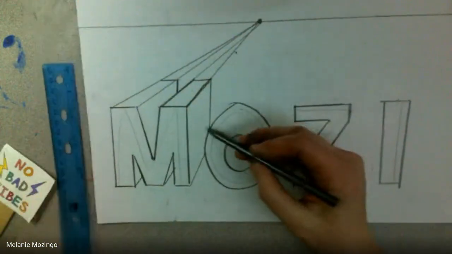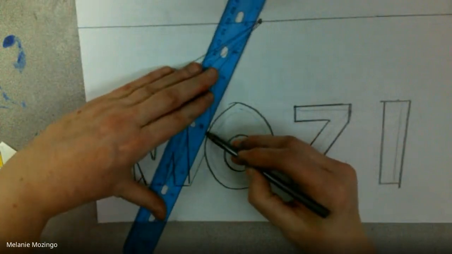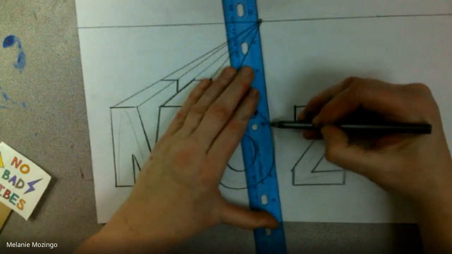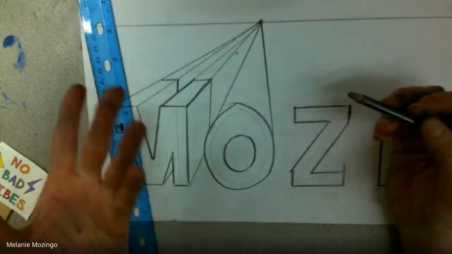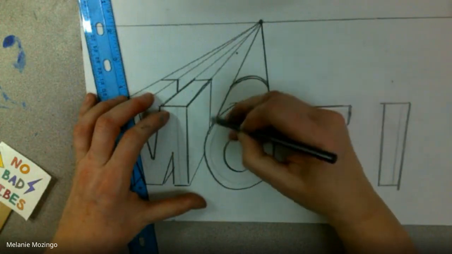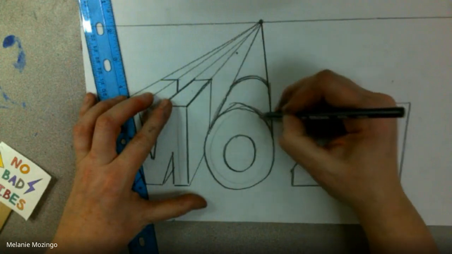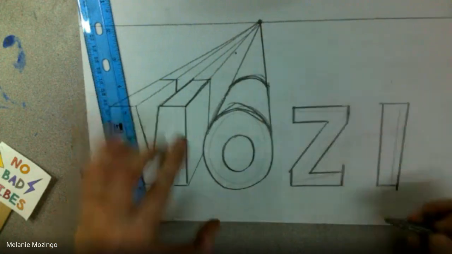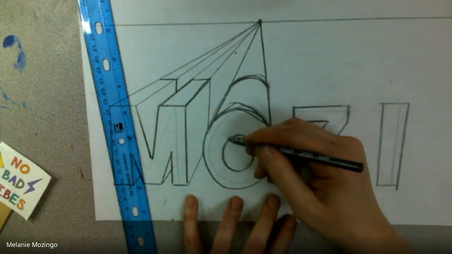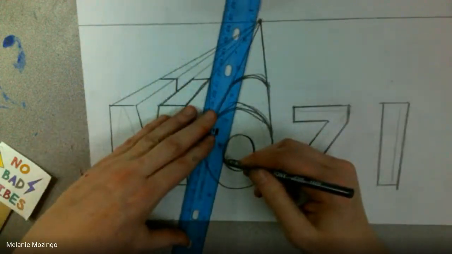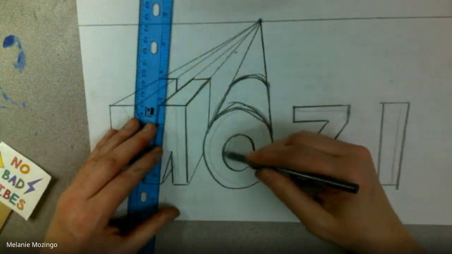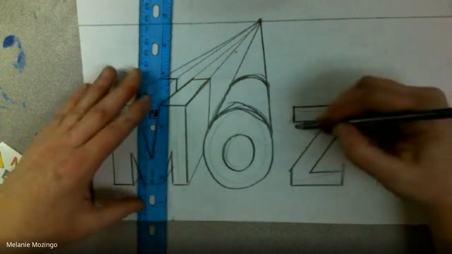Now, if I'm doing an O or a curvy edge letter, watch this. I'm going to start on the sides that are closest. That would make a point. Now, check it out. I wouldn't put anything on the inside because, watch this. This is my letter. So this line and this line are parallel. And then there's my O. I wouldn't have any lines that really go to the VP, because this part is curved on the inside. Okay, same thing. Here we go.